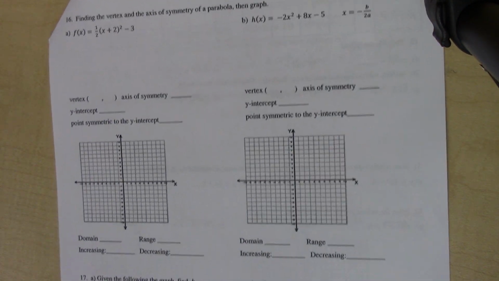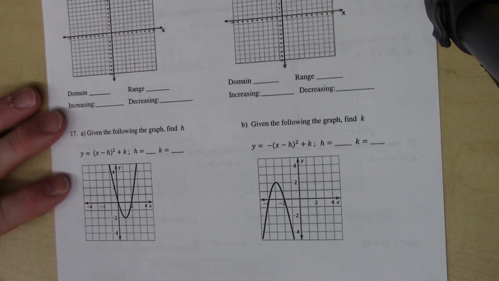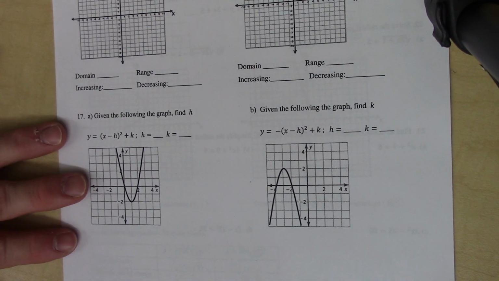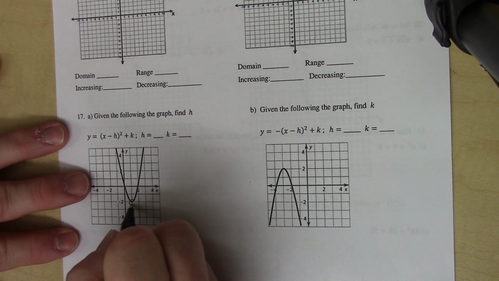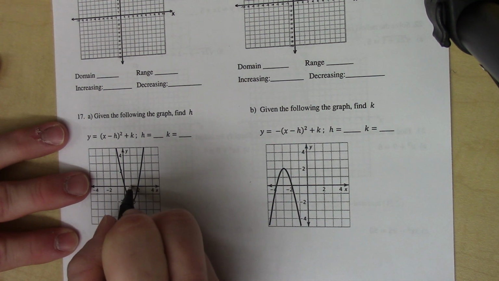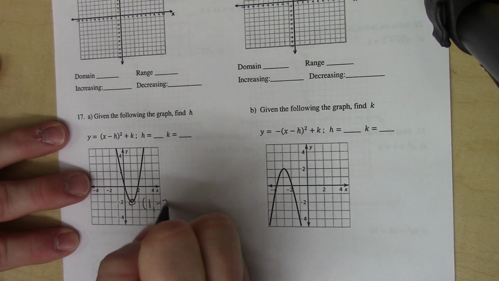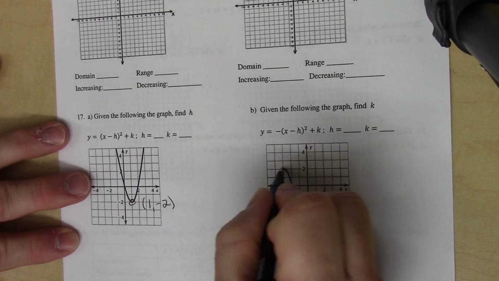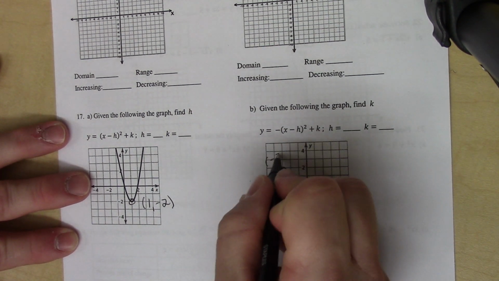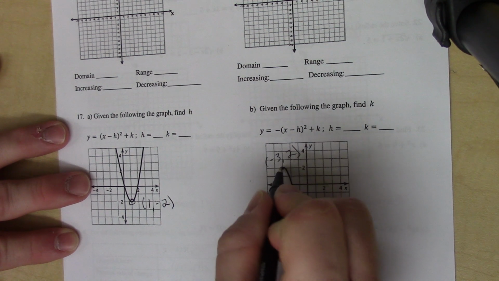And we are going to have these graphing problems. I'm going to start actually at the bottom of the page because these are really, really easy. We had these on one of our mini quizzes. It's literally just identifying the vertex. And this vertex is over 1 and down 2. 1, -2. This vertex right here is -3, 2 because it is 3 left and then 2 up.